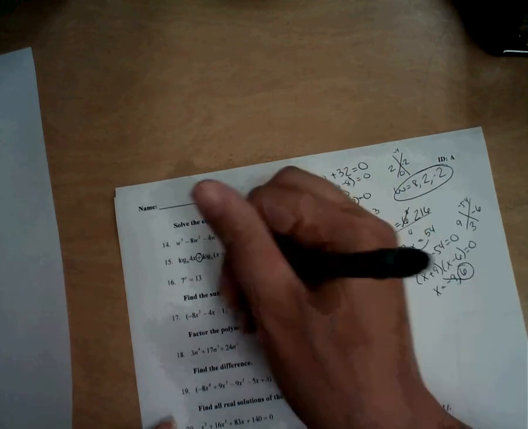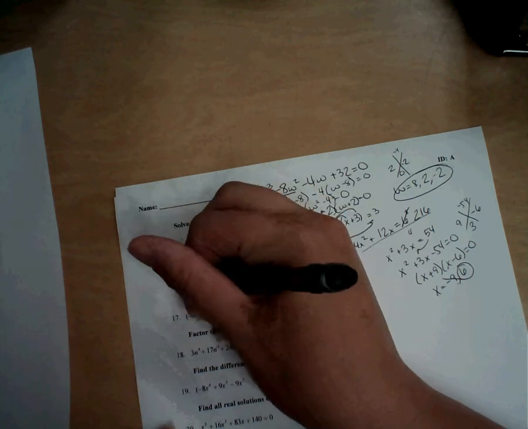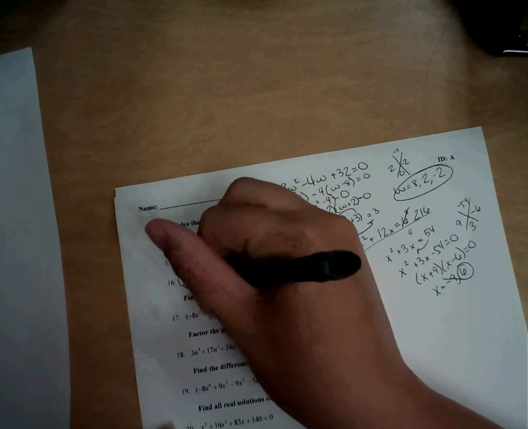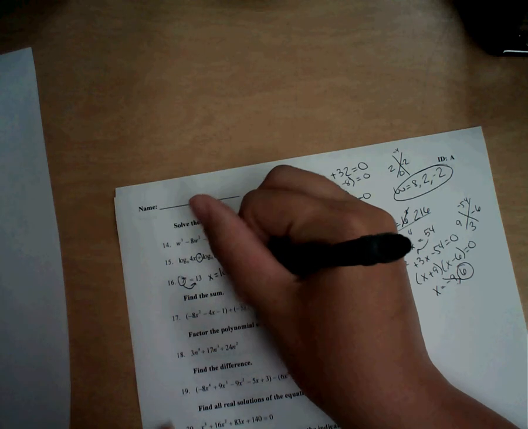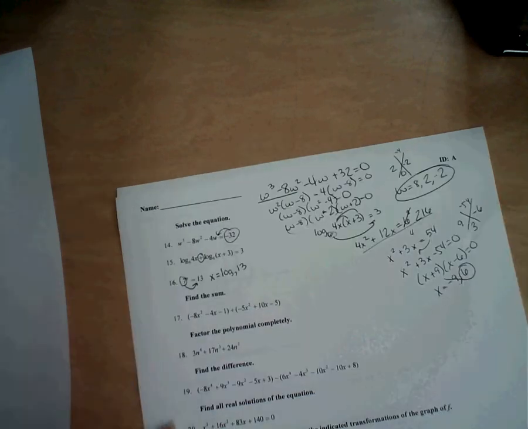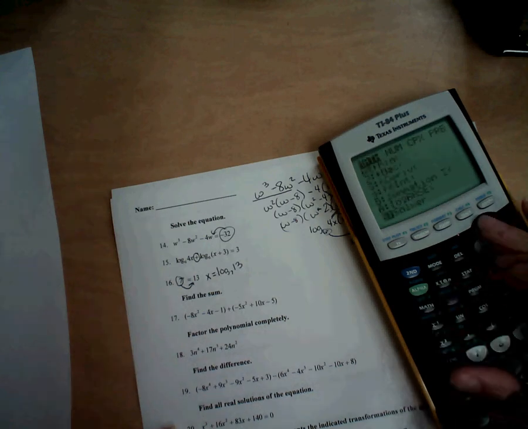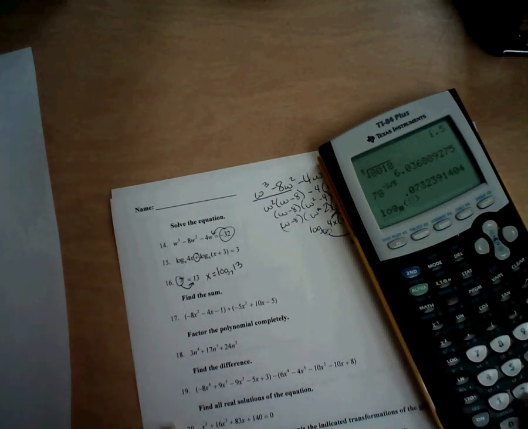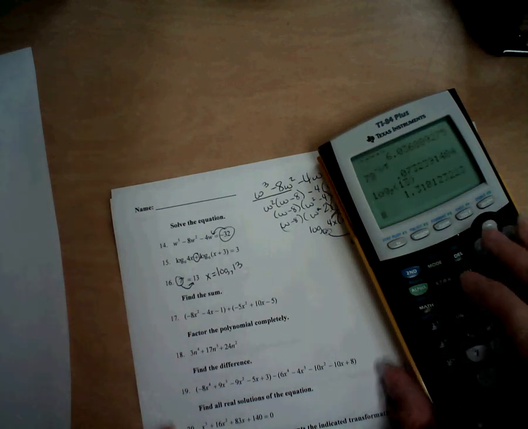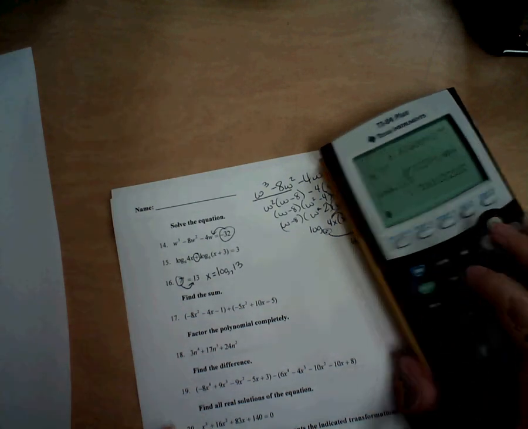Number 16, you're going to want to change this to a log. So the base of my exponent becomes the base of my log. So x is equal to log base 7 of 13. And we're going to go back to our calculator for that one. So we're going to go math, log base 7 of 13. And that is 1.318.